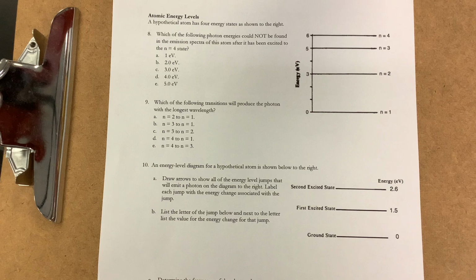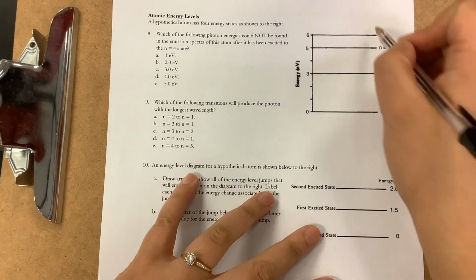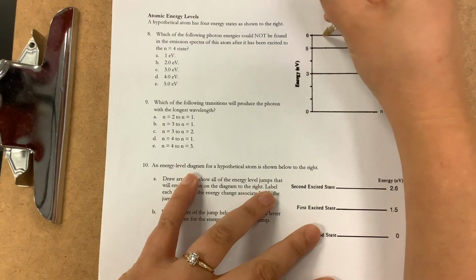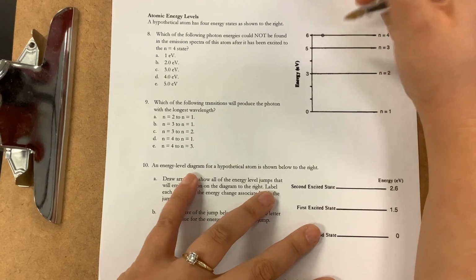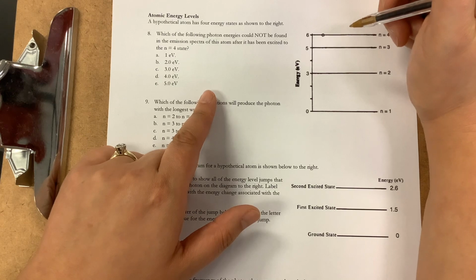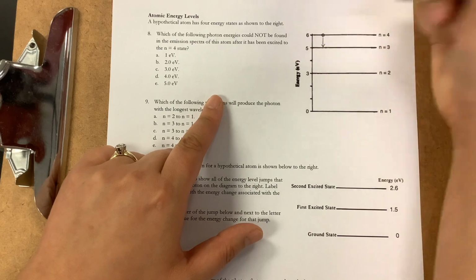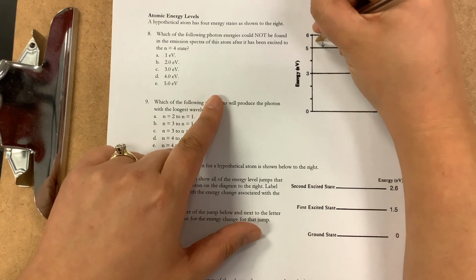So finally, let's talk about where light comes from. Light comes from either a very hot object emitting light proportional to its color. Hotter objects have higher energy colors like blue, right? Or if you have an atom where the electrons are becoming more stable. So it asks, which of the following photon energies would not be found? Well, it can go from 6 to 5. So this one would have an energy of 1.